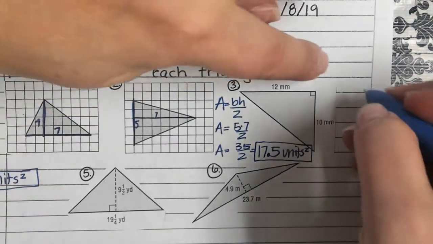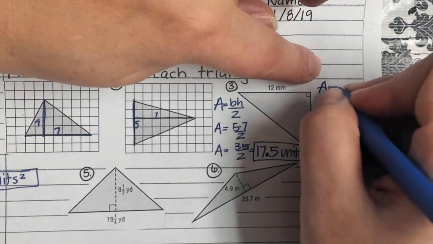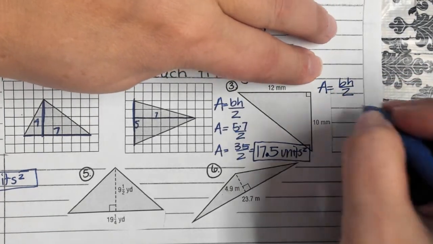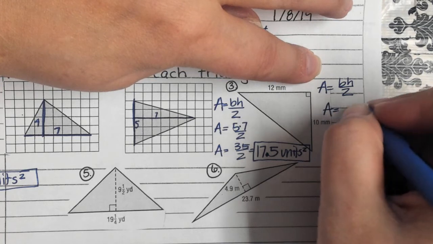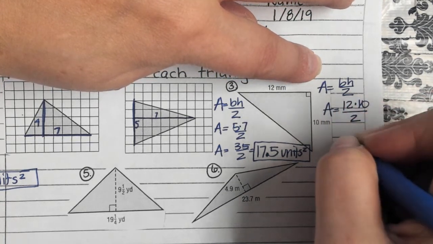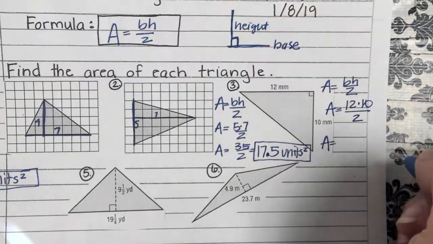So it's 12. So here we go. Yeah, it's 12 and 10. Area equals base times height divided by 2. So we're going to plug in area equals, what do you say, 12 times 10 divided by 2. What is 12 times 10?